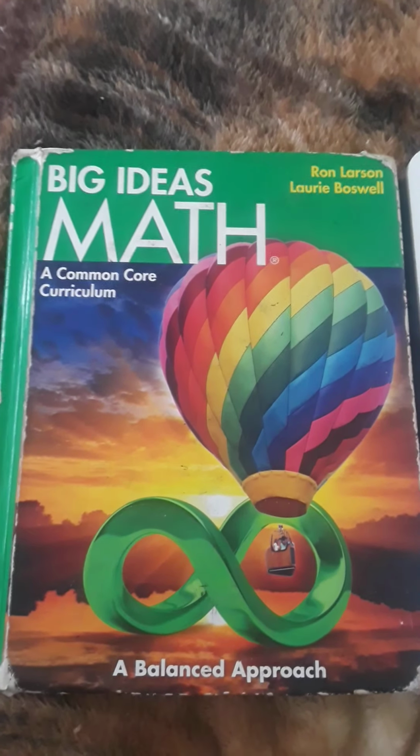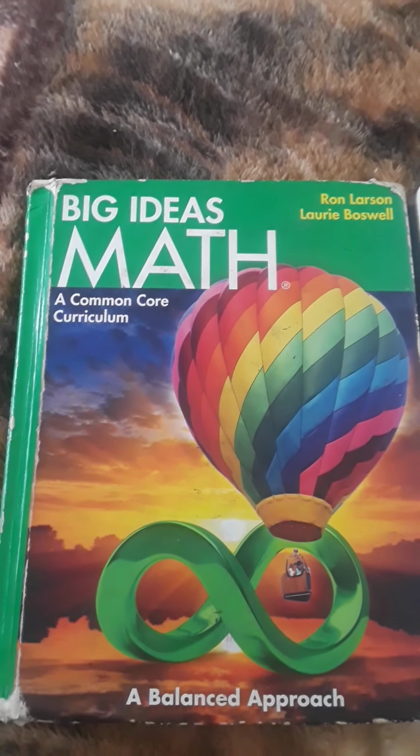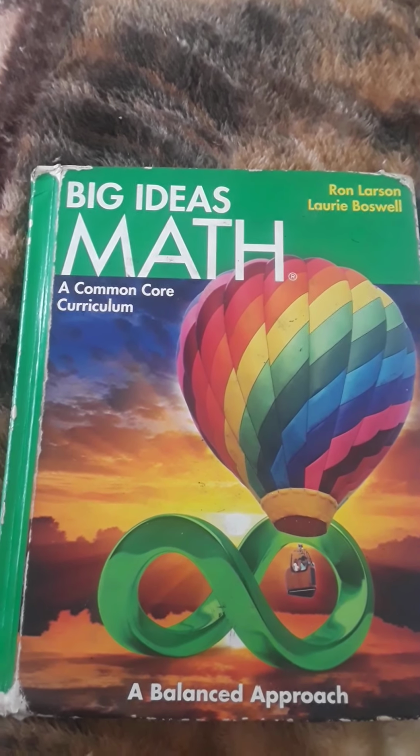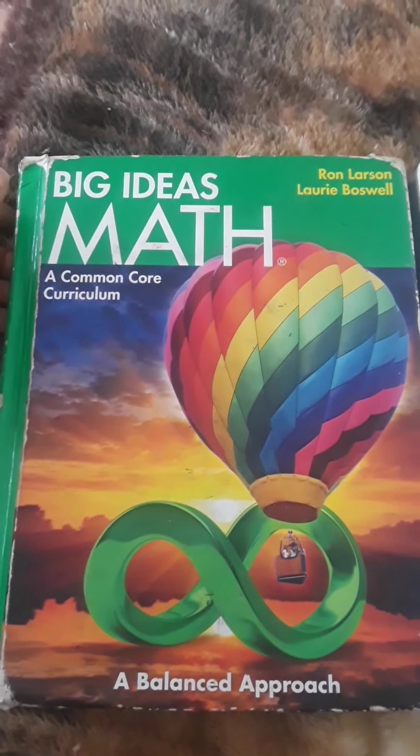Alert, alert. This is a new lesson about absolute value. Alert, alert. This is a new lesson about absolute value out of our textbooks.